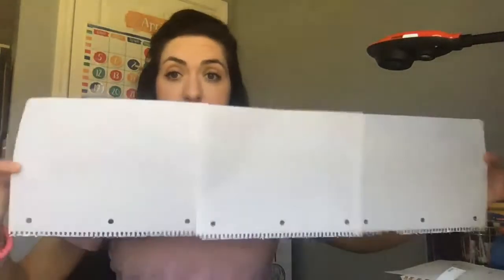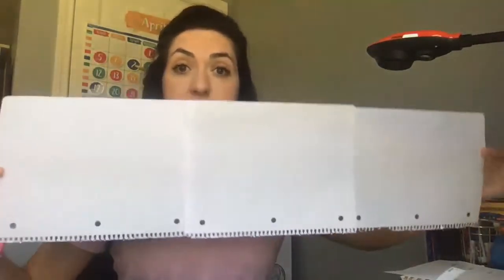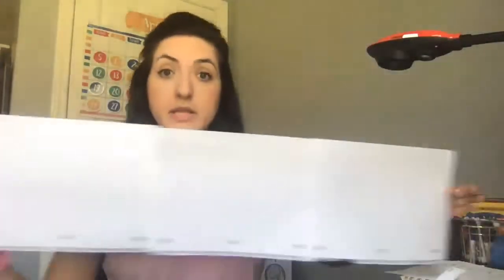All 3 of this paper, from this finger to this finger, is 1 yard. I would use this to measure 3 objects that are about 1 yard, draw them in my notebook, and label them. So I have 3 objects that are 1 yard.